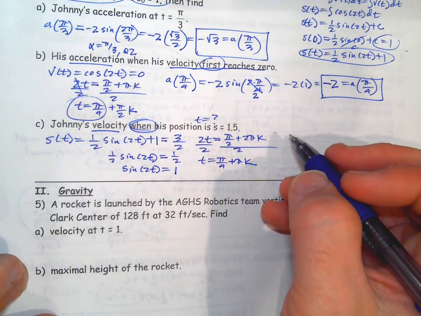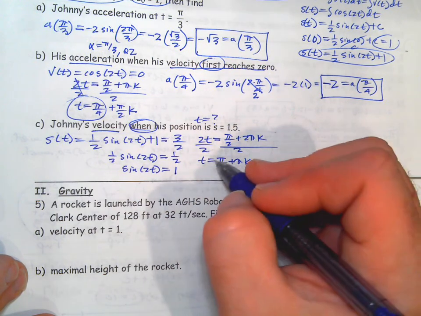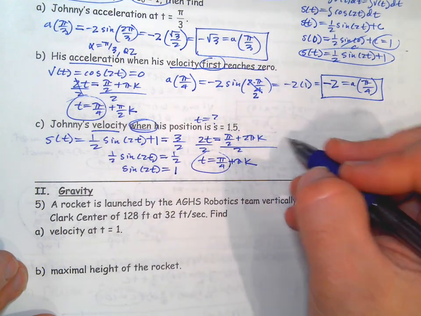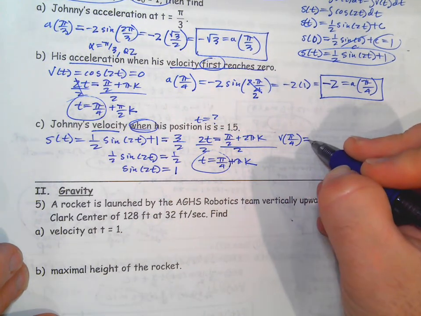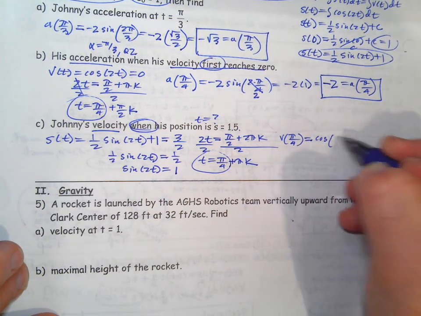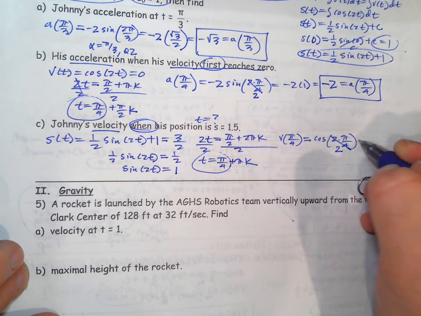So there's infinite answers, but I'm assuming maybe they all just end up giving us the same thing. So we'll just go with pi over 4. So what's the velocity when it's pi over 4? So plug into the velocity equation, cosine of 2 times pi over 4, which is pi over 2, which is 0.